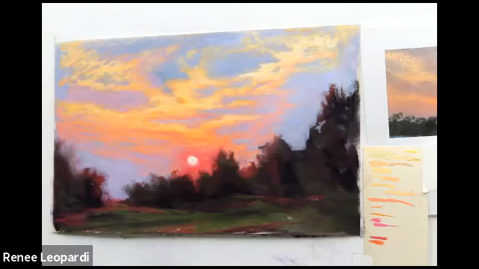I just sent you a picture of mine, Renee, with the trees and grass. Okay.